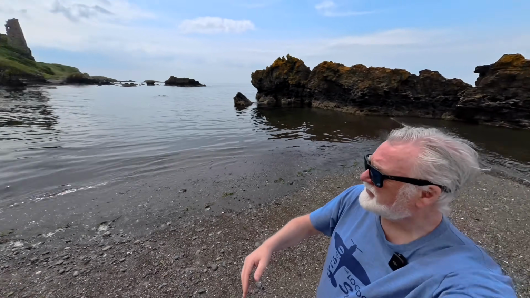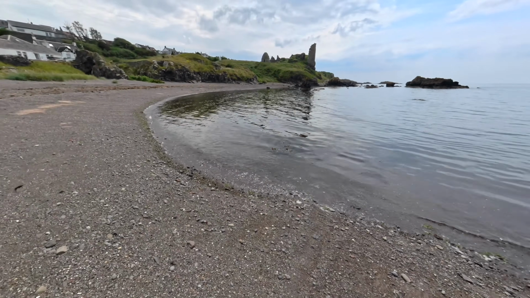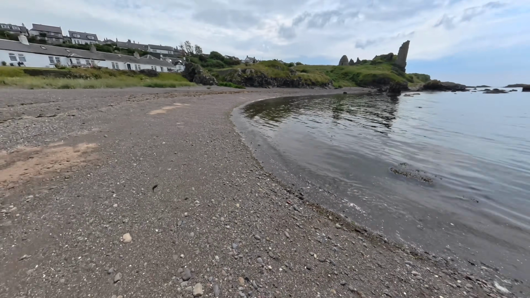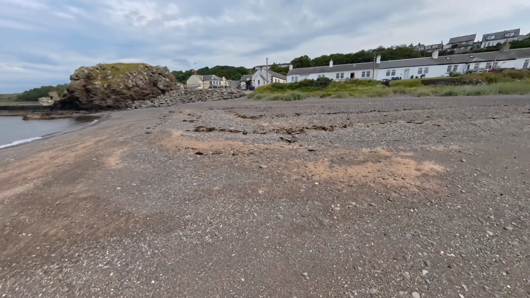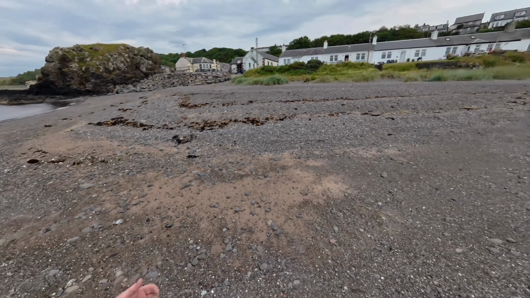So the first thing you need to do is get some 360 degree footage. So I'm here at Dunure and I'm just going to walk along this little bay here where you'll be able to see the castle ruins, some surrounding villages, and just over the other side there is the harbour, which you won't be able to see at the moment, but I'll be doing a flight with my DJI Mavic 3 soon and you'll be able to see the harbour then.